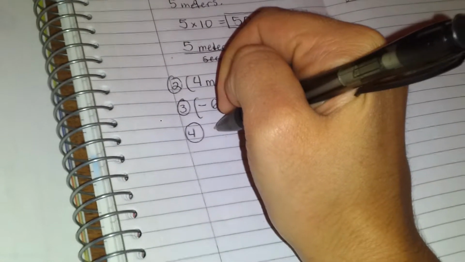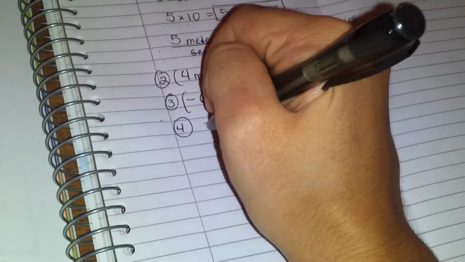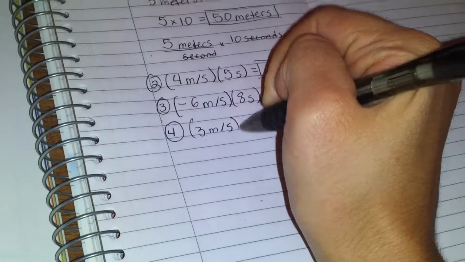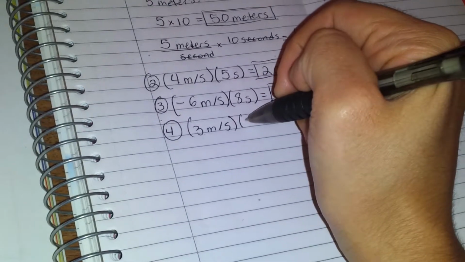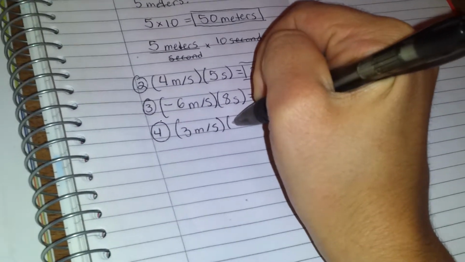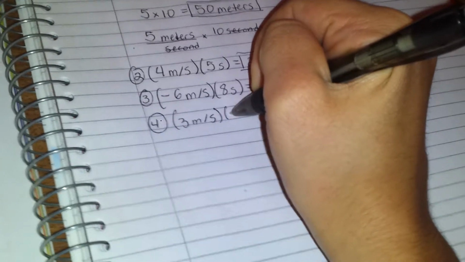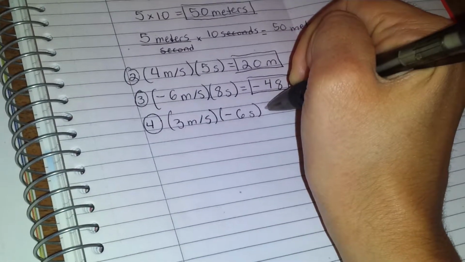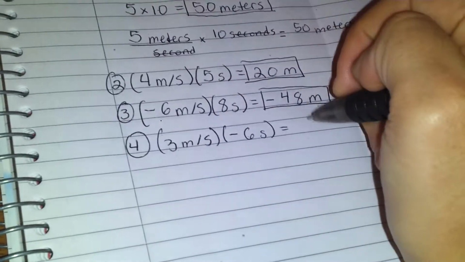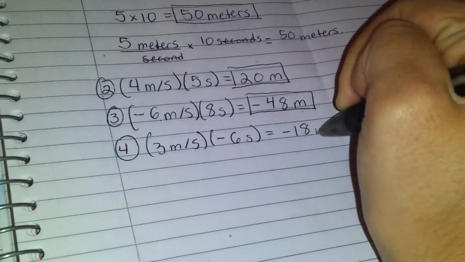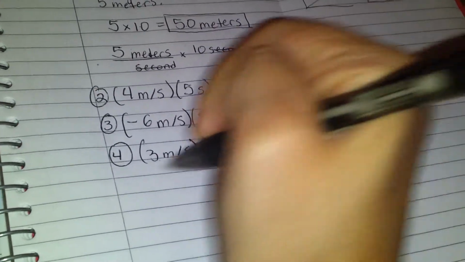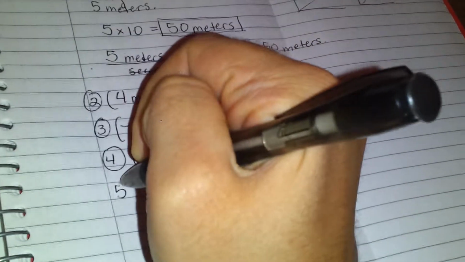Pascal is running at 3 meters per second. That part's positive because he's running to the right, but we want to know where he was earlier, specifically 6 seconds earlier. So that's negative 6 seconds, giving us an answer of negative 18 meters. And there's our number sentence and our answer. Let's try number 5 now.